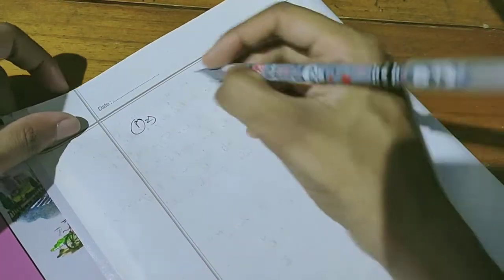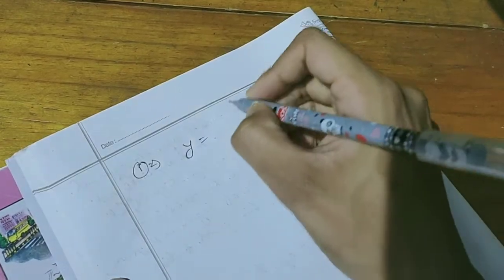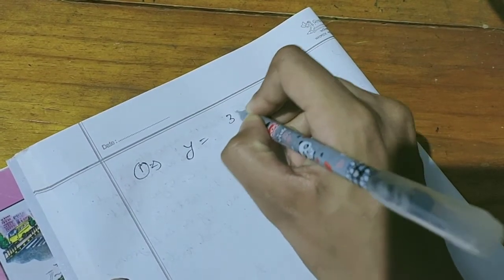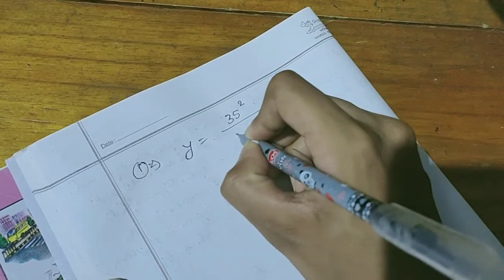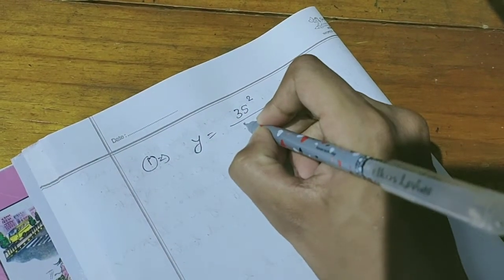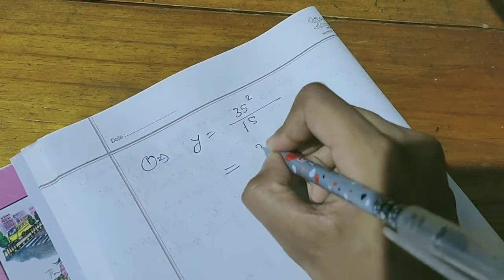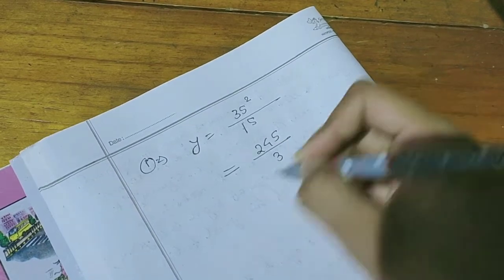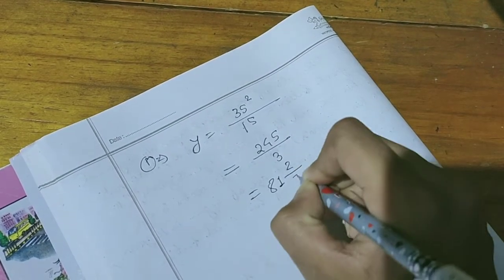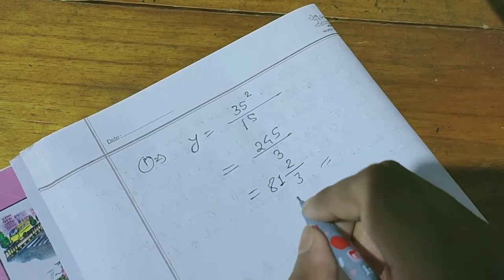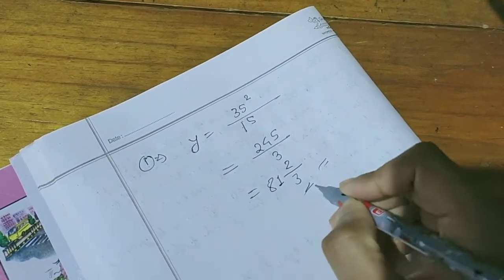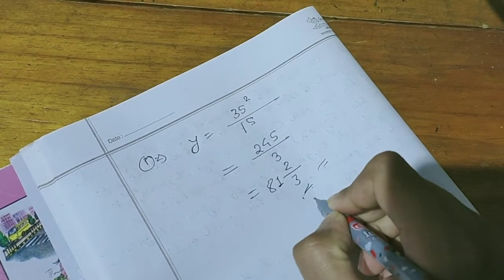So putting the value of z here, y equal to 35 square by x, and we know x is 15, so this is like that. So now it will be 245 by 3 equals to 81 into 2 by 3. So this is the age of his grandfather and his mother's age is 35.